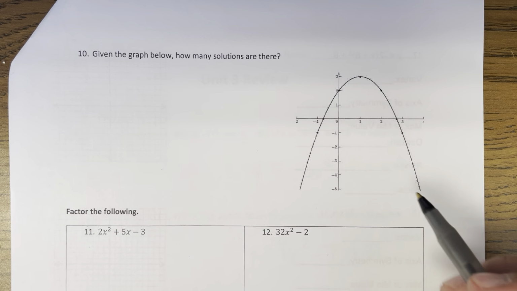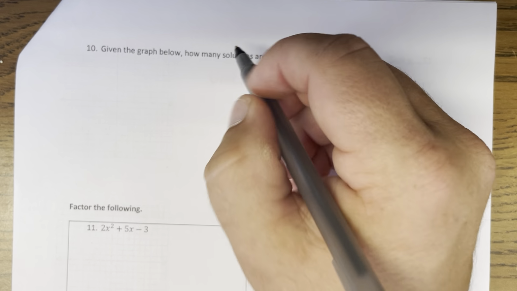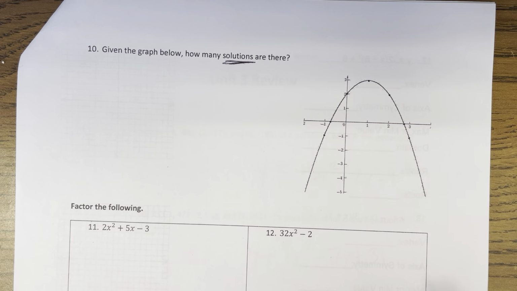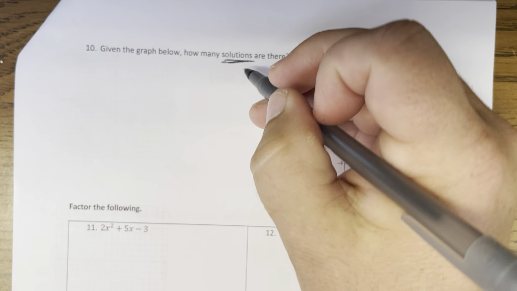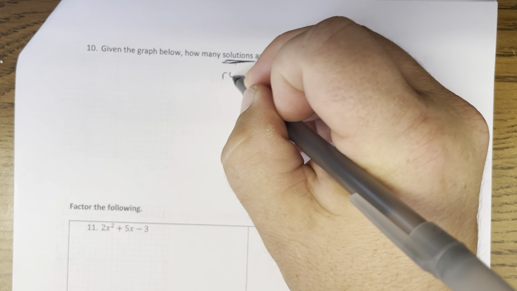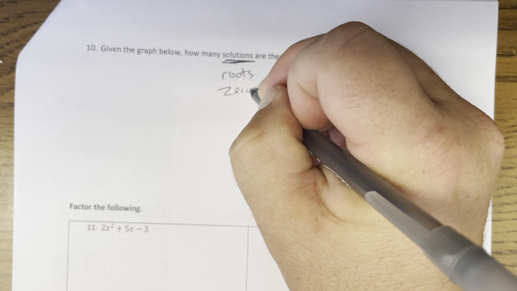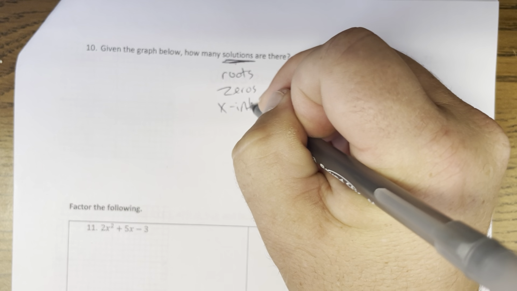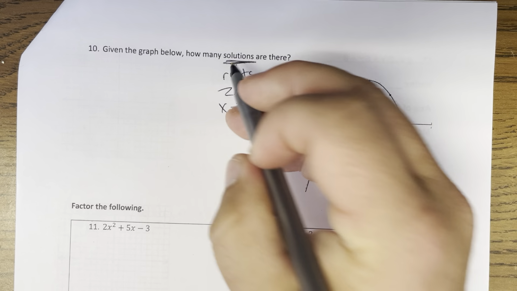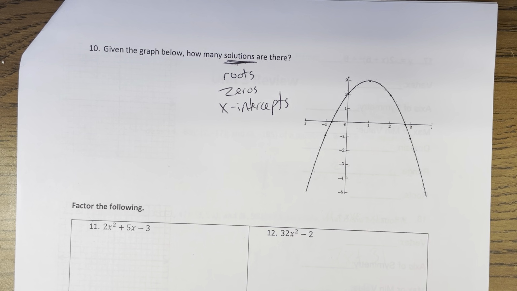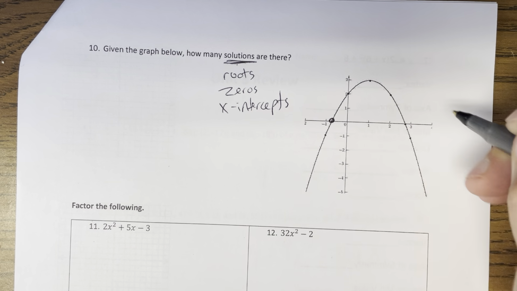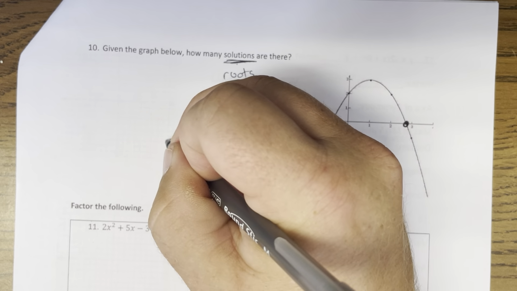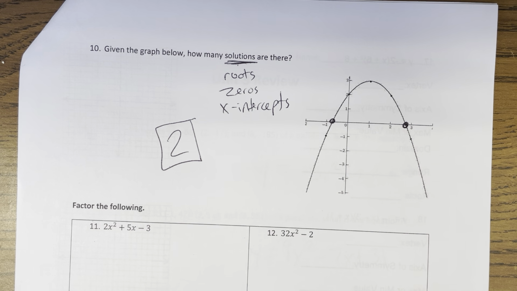All right, this one is just knowing what it's asking. It says how many solutions are in this graph. Anytime you see that word solutions, it means the same thing as roots, zeros, x-intercepts. So basically it's asking how many times is it crossing the x-axis. There's one right here, and here's another right here. This one has 2 solutions.